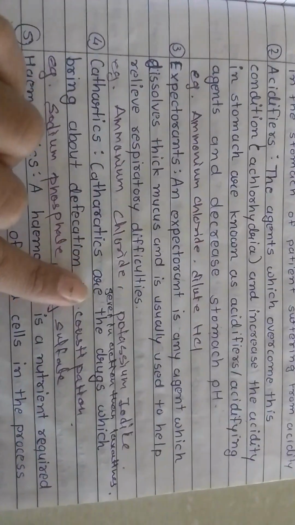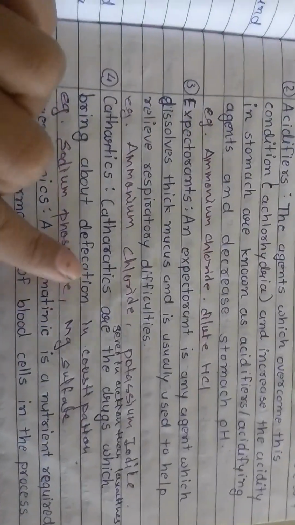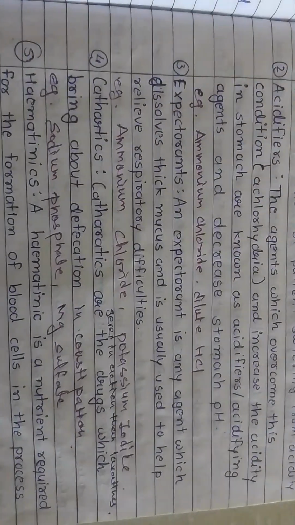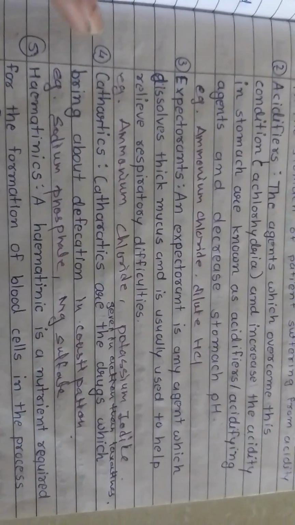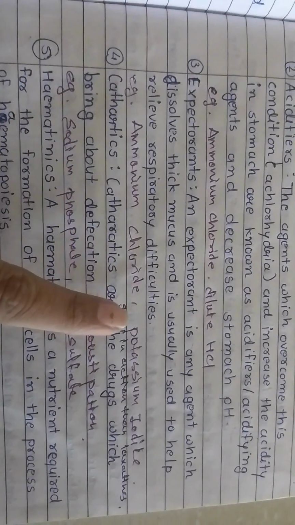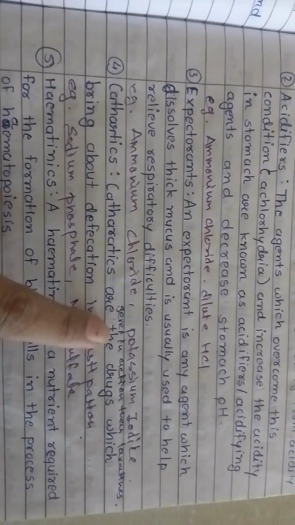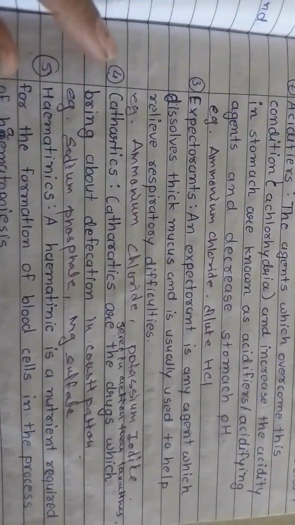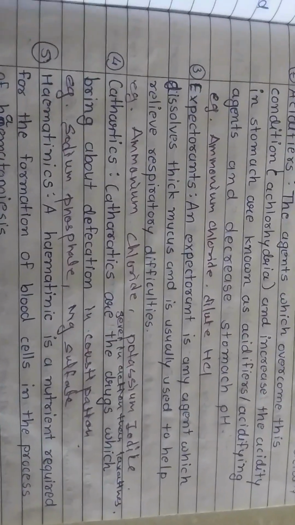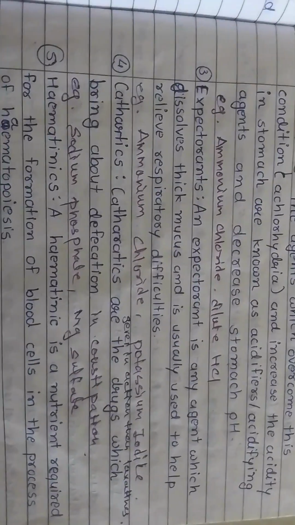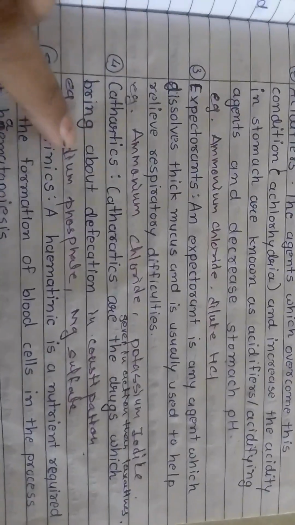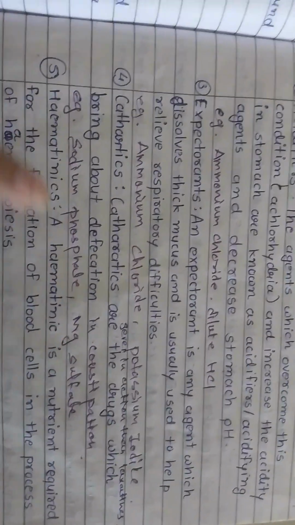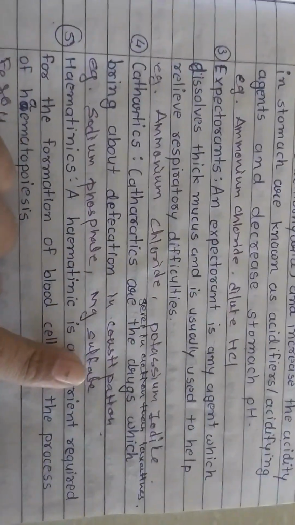Now cathartics. The cathartics are drugs which bring about defecation. Two terminologies are there. One is cathartic and the other is laxative. These cathartics are severe in action, meaning they show faster and more severe action. These are the agents which we can use in constipation. For the patient who is suffering from constipation, we use this cathartic to pass out the stool. Example, sodium phosphate and magnesium sulfate.